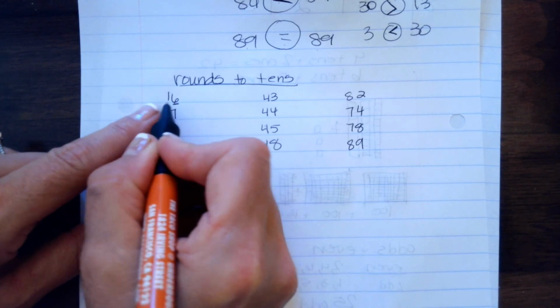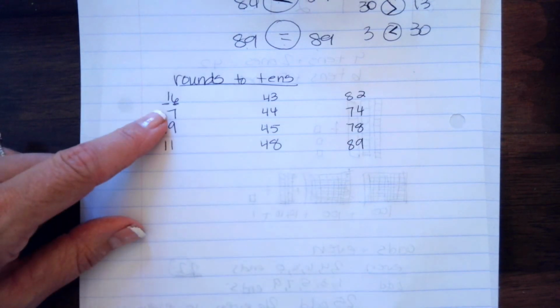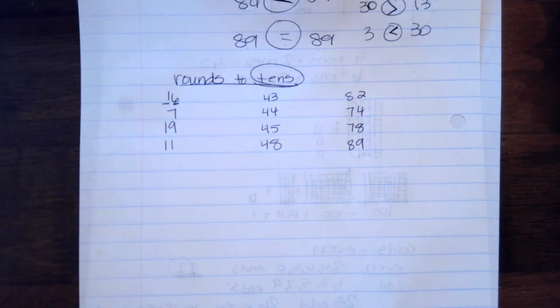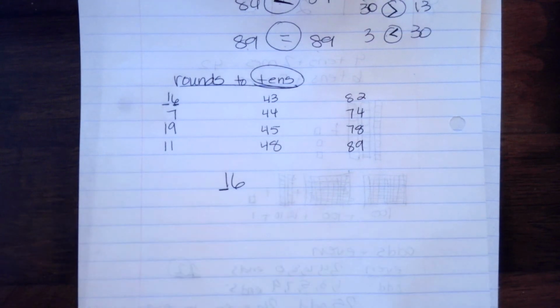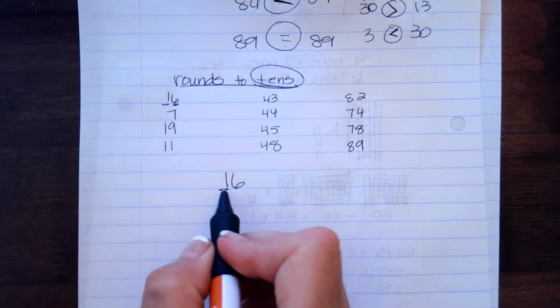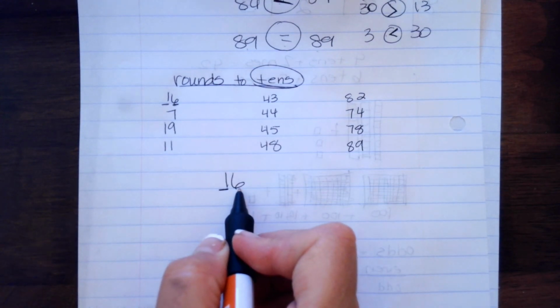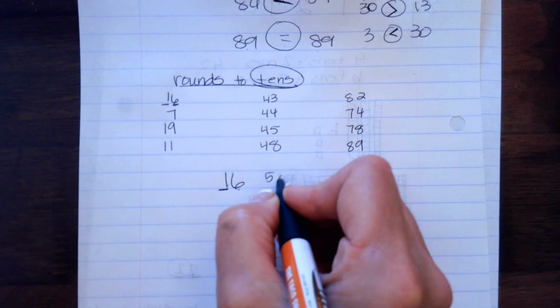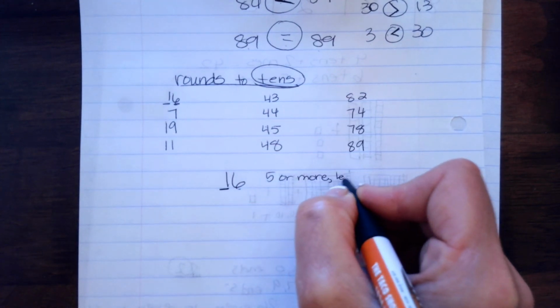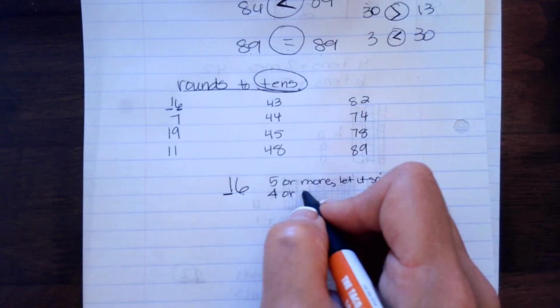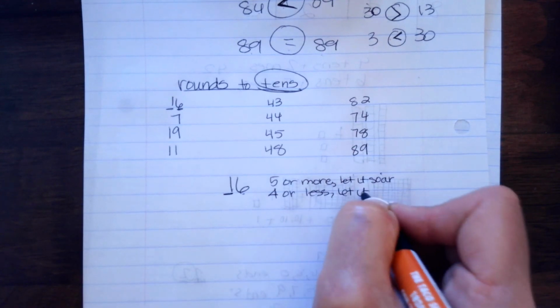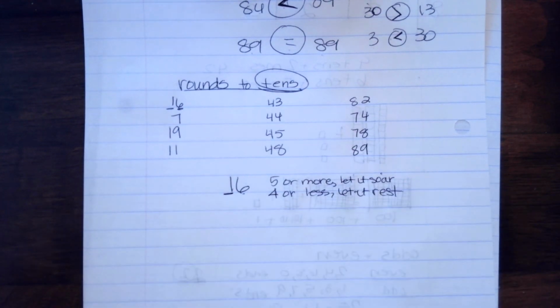Okay. So here is what you do for rounding. You take the number, we have the ones place and we have the tens place, and we're rounding to the tens place. So what you're going to do is you're going to underline the tens place like that. And then you're going to go over here to the right and you're going to say, 5 or more, let it soar. 5 or more, let it soar. 4 or less, let it rest. And I know that doesn't make any sense to you right now, but it will.